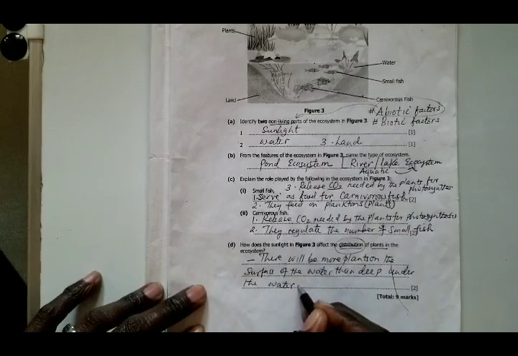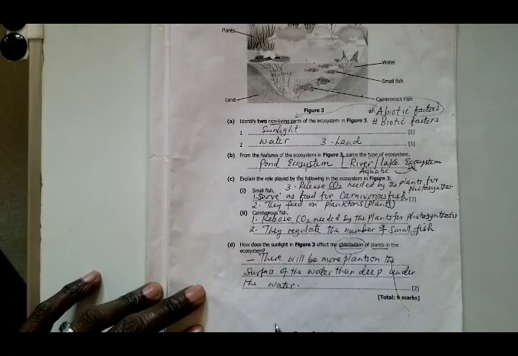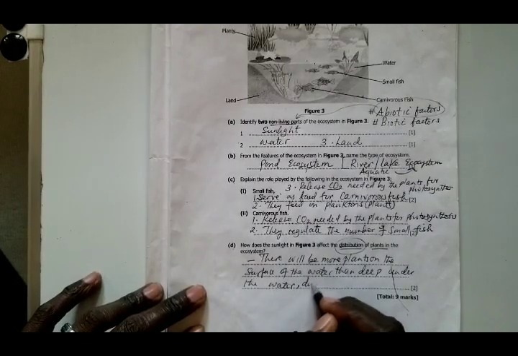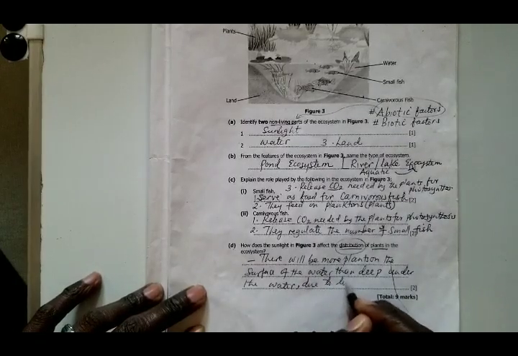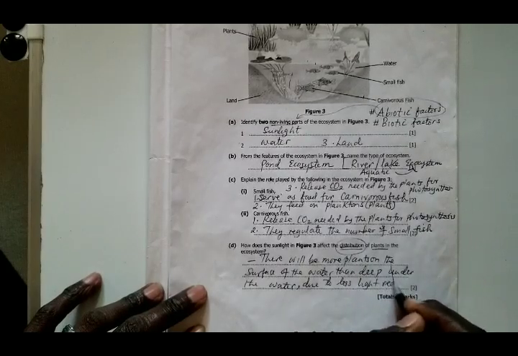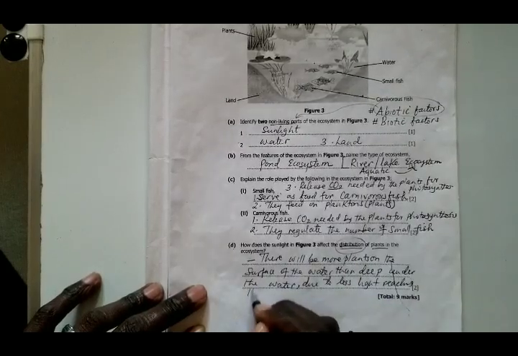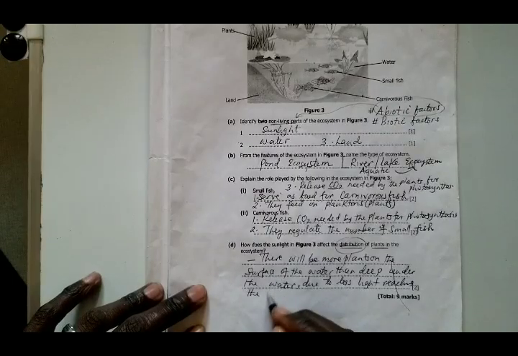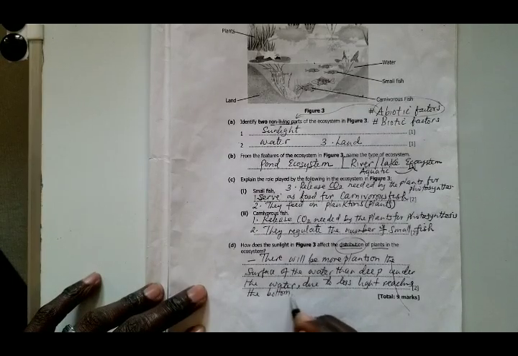And the reason is very simple: due to less light reaching the bottom. So this is what you could have talked about, and they would have actually given you the marks there. Let's move on to another one that we have.